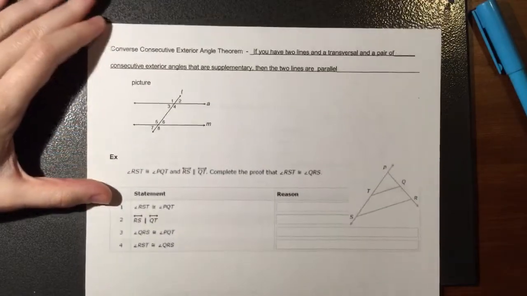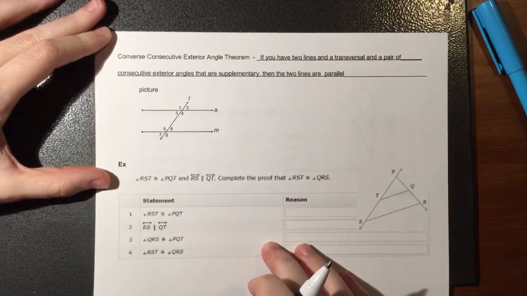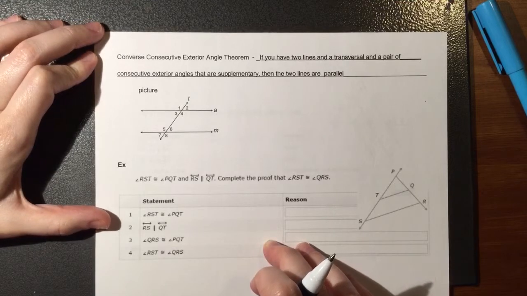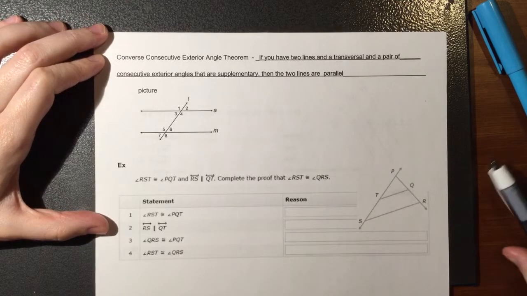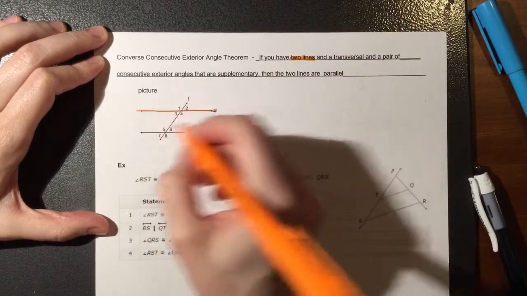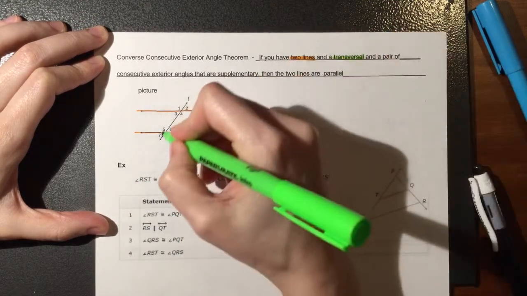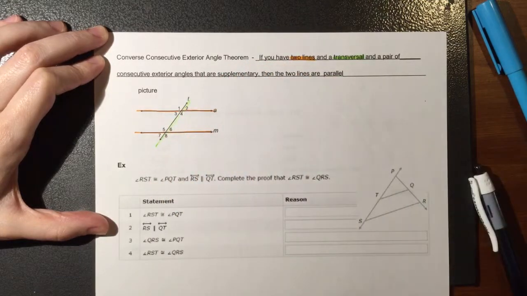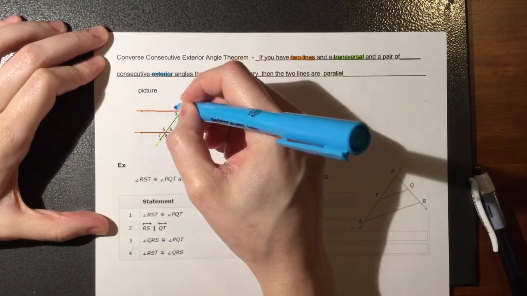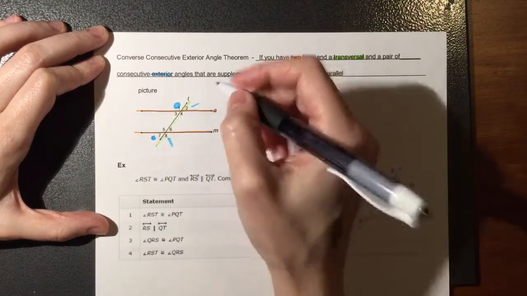Last one, it's our converse of the consecutive exterior angle theorem, and this one tells us if we have two lines and a transversal and a pair of consecutive exterior angles that are supplementary, then the two lines are going to be parallel. So two lines and a transversal. There's our transversal. And we have a pair of consecutive exterior angles, and we can show that they are supplementary. So we can go with those two, or we could go with those two. We only need to show one pair.